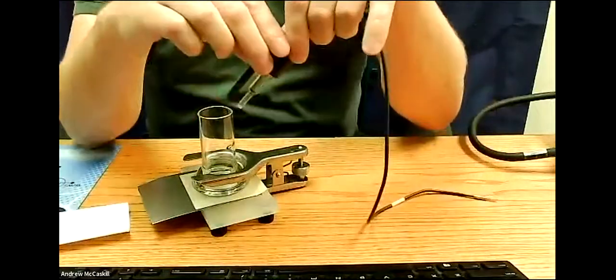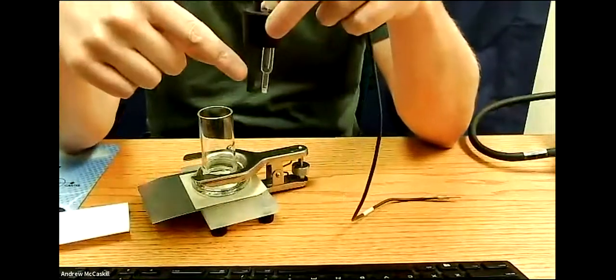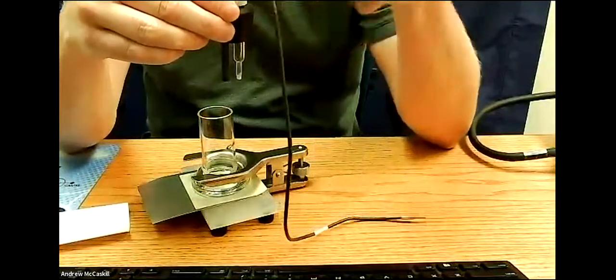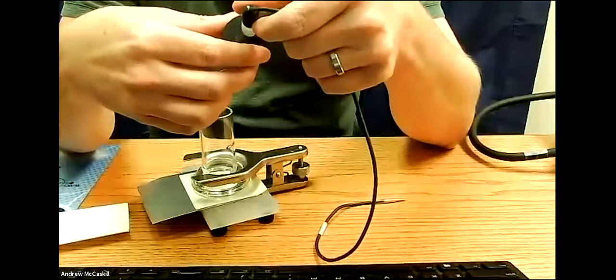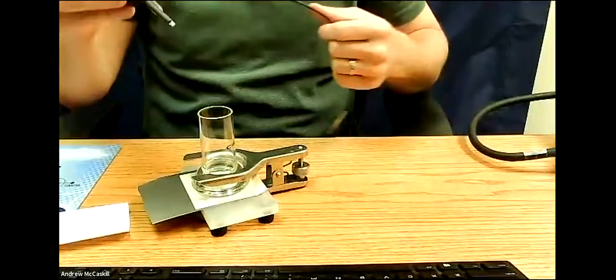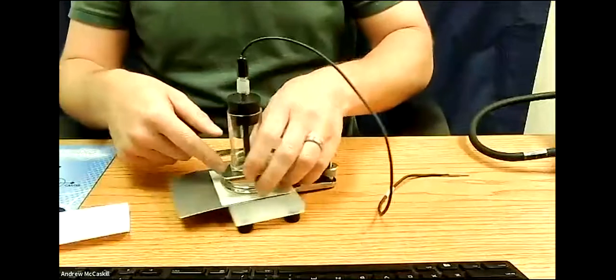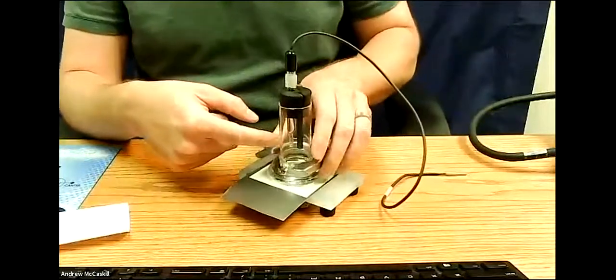And I have my counter electrode right here. It's just a graphite rod. I have my reference electrode right here. This one is actually a silver chloride, but in the cell I'm using, I have a calomel reference electrode. This sits in the top. You would fill this up with solution up to the point.